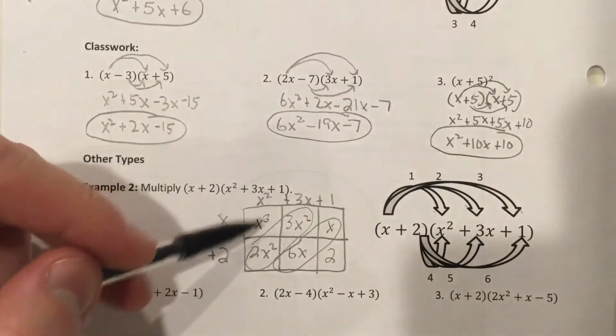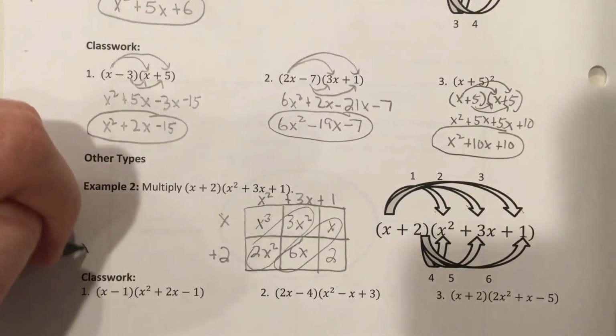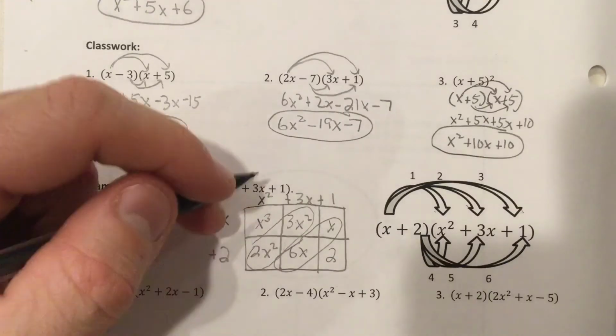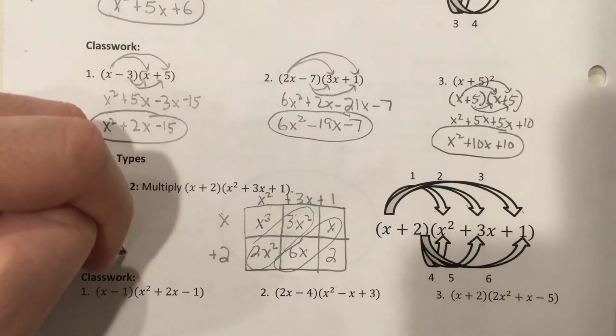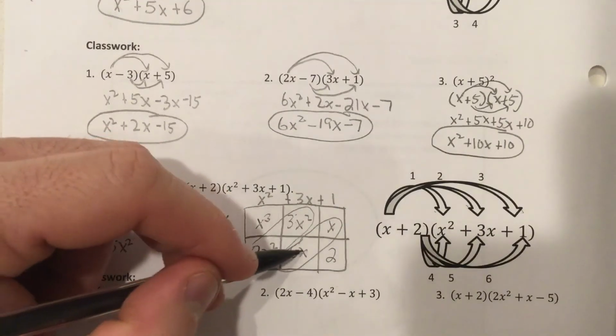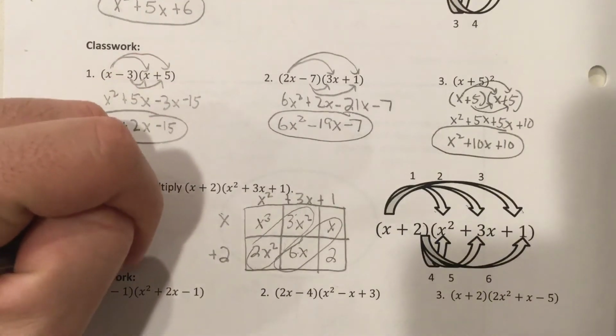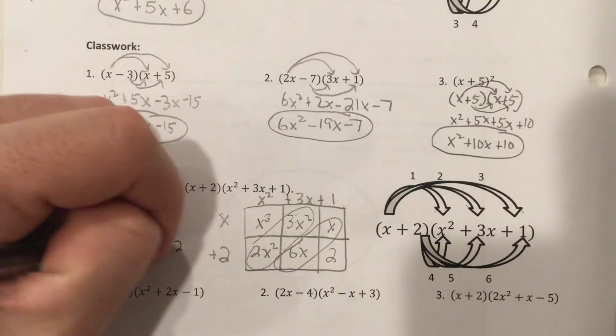So now I look to add like terms. There's no other x cubes, so I have x cubed. Here are my x squareds, positive 3x squared, positive 2x squared would be positive 5x squared. Here are my x's, 6x plus 1x is 7x plus 2.